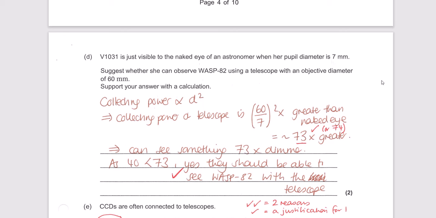So here we need to know that the collecting power of a telescope is what tells us how bright or dim an object we can see, and it's proportional to d squared. So for this telescope, which is 60 millimeters compared to our 7 millimeters for our eye, the telescope's going to have a (60 divided by 7) squared times greater collecting power than the naked eye, and that number comes out as 73. So the telescope can see something that is 73 times dimmer than our eye. If WASP is 40 times dimmer, then yes, they should absolutely be able to see that with the telescope.